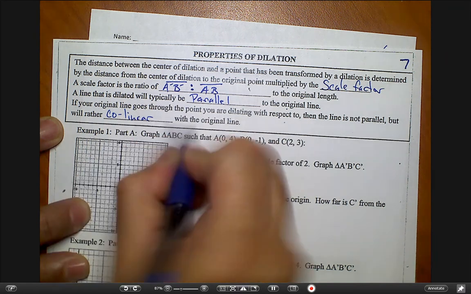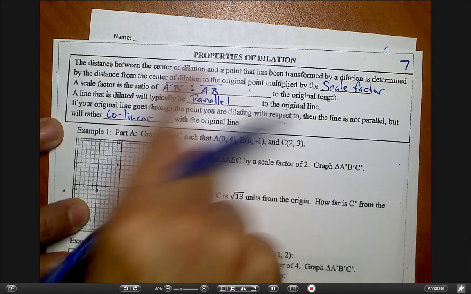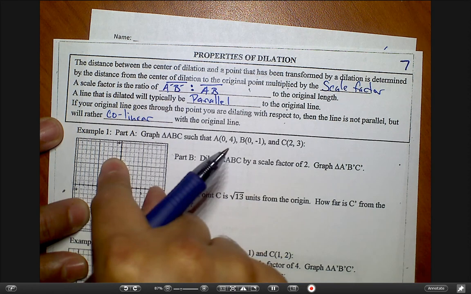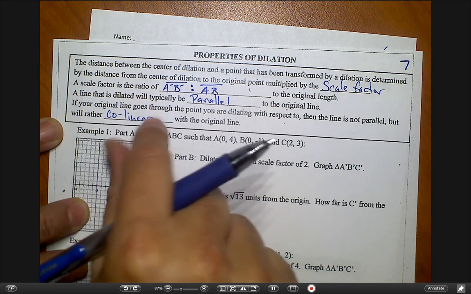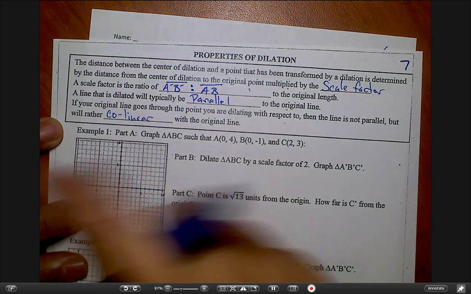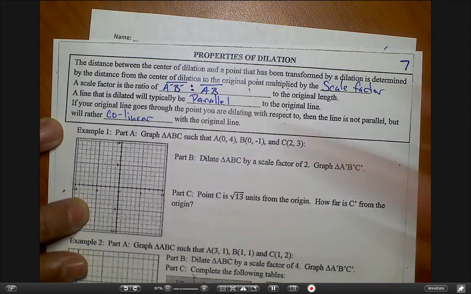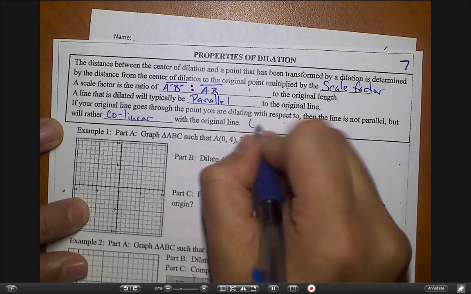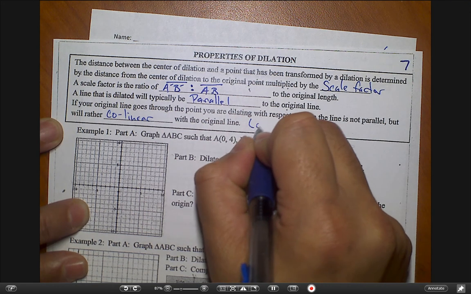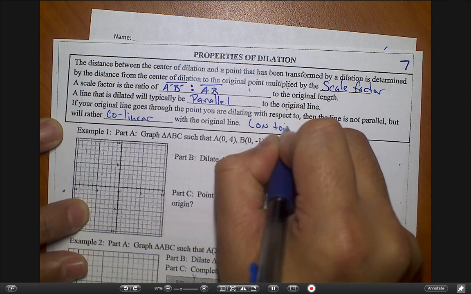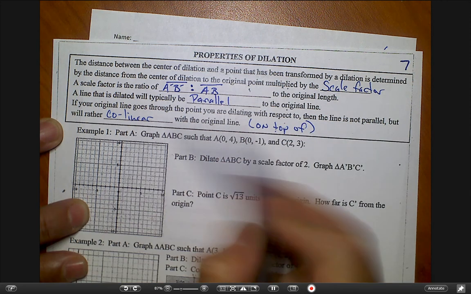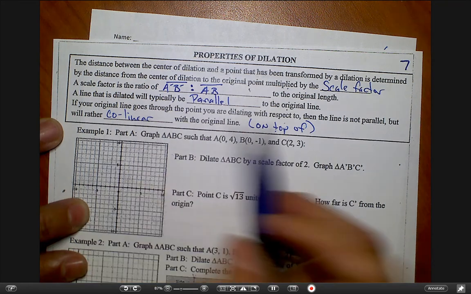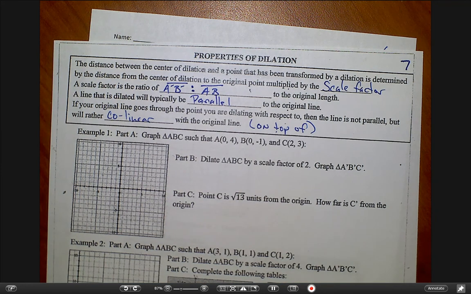So what that means is it will be parallel all the time, except when it is collinear, and collinear means it's going to be on top of it. Collinear, remember when we had that vocabulary, means same line. So I'll write on top of, to try and help you guys with that word. So it's going to be on top of the other line. So that's going to be collinear.